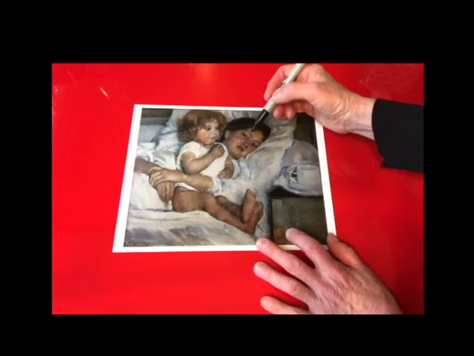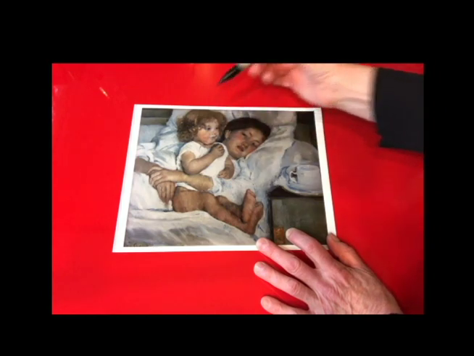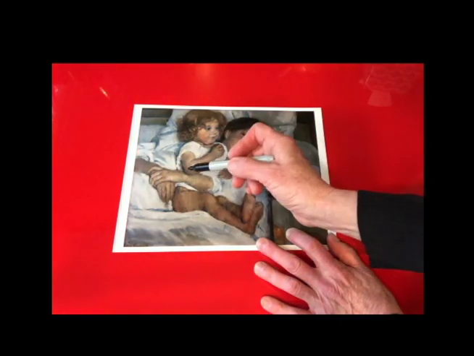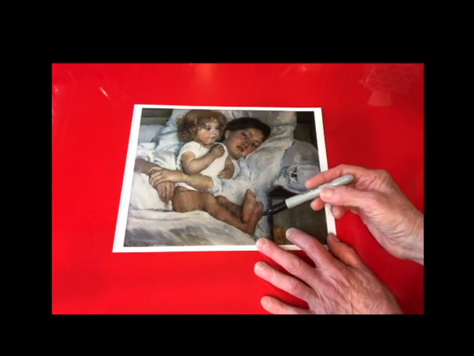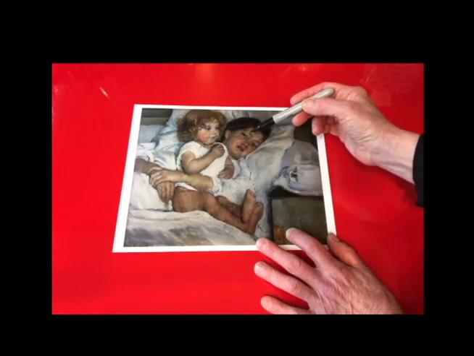My eye starts here, goes right to the mother's face, and then of course I go to the baby's face. I work my way down this complicated arrangement of arms, down the legs to these darling feet, back up again to the hand, back up again to the mother's face.